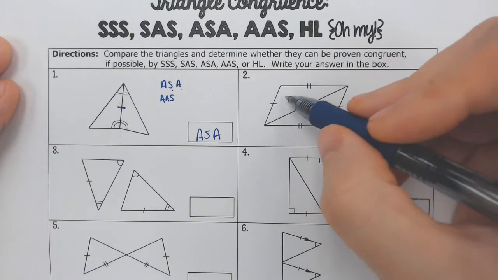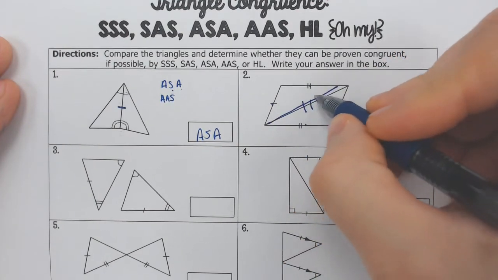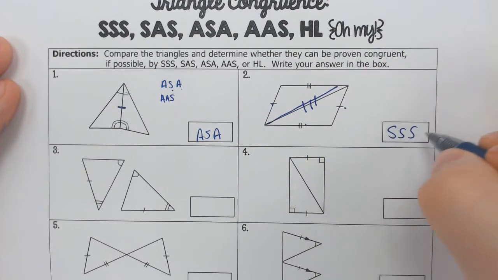For number 2, we have one side, we have another side, and we have this third shared side. This is simply side, side, side. They're the easiest to pinpoint.